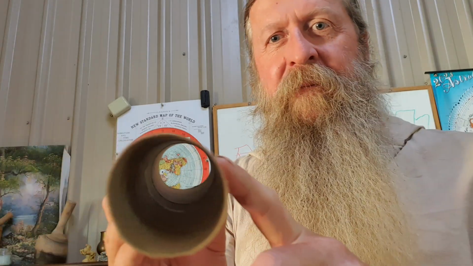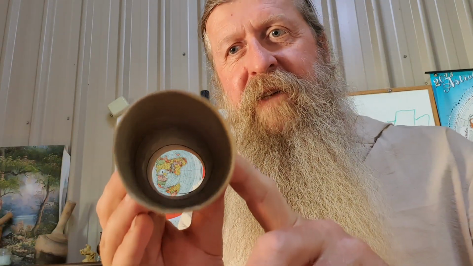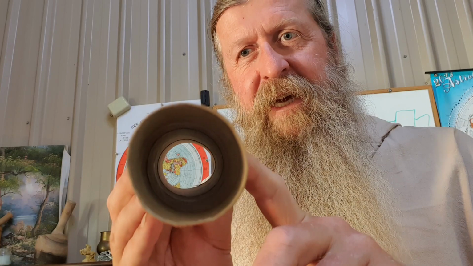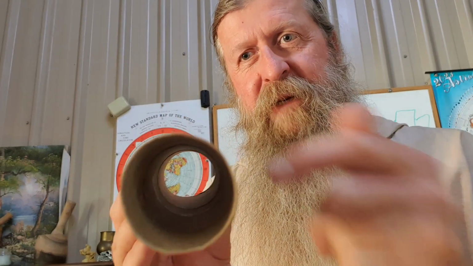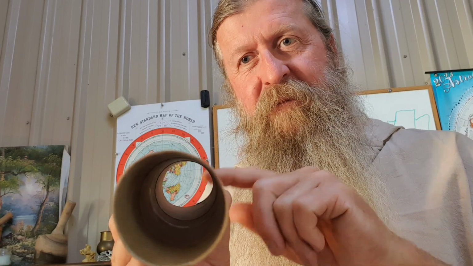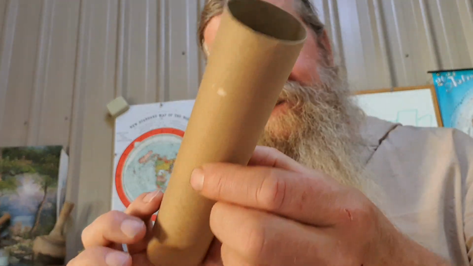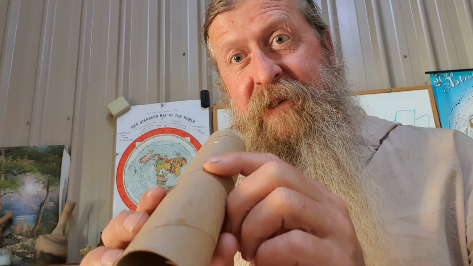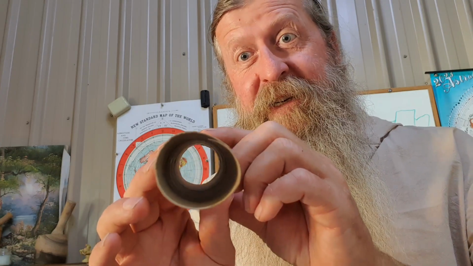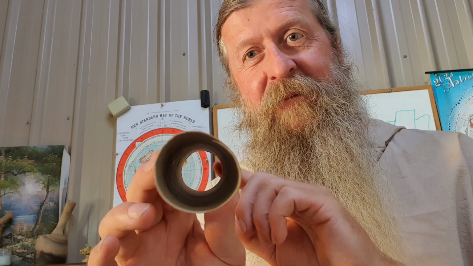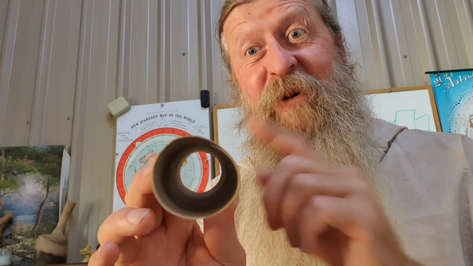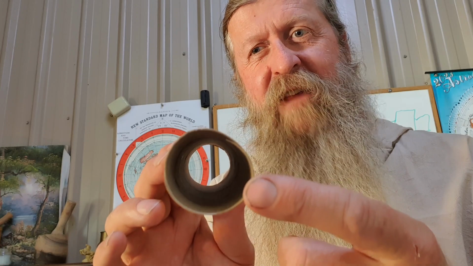Where's the camera? Camera is there. Gotcha. See how the front end of the tube appears bigger than the back end of the tube, but watch this. No tricks of the camera here. I'm not pausing or editing or anything. Look at that. Now the back end, which was the front end, looks smaller than the back end, which is now the front end.